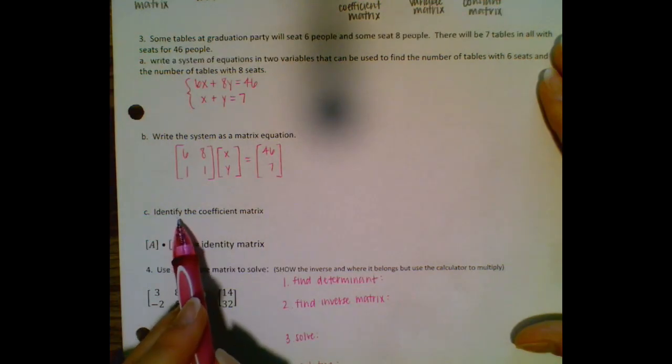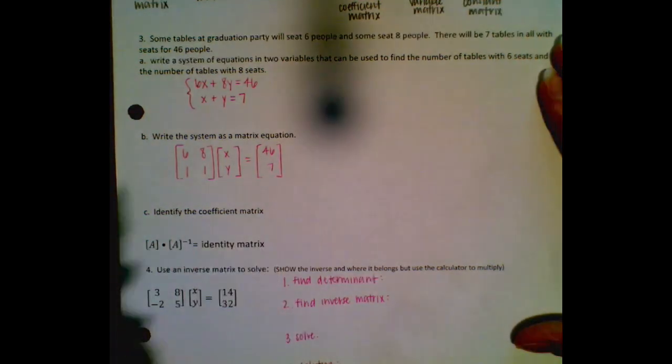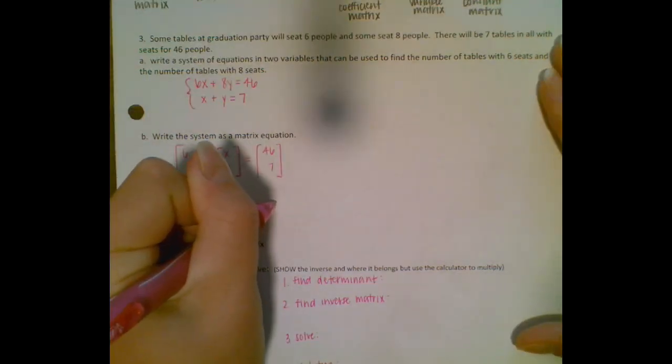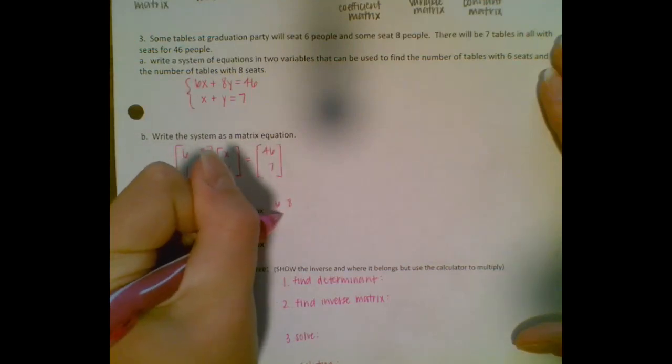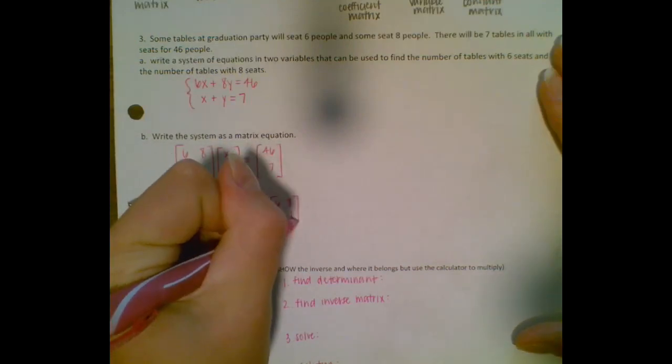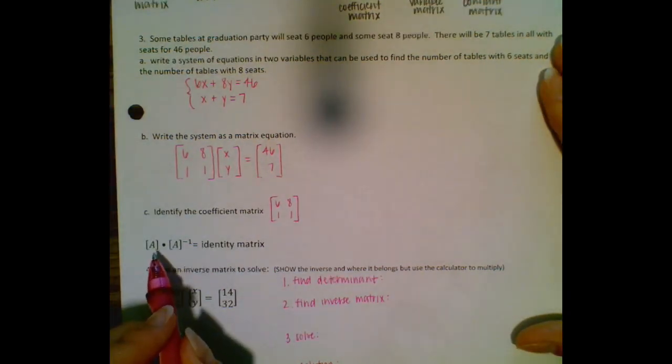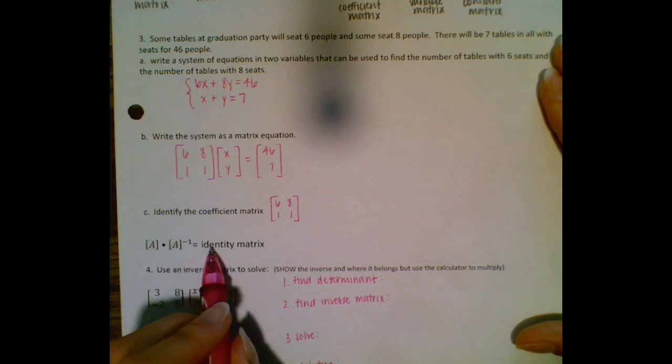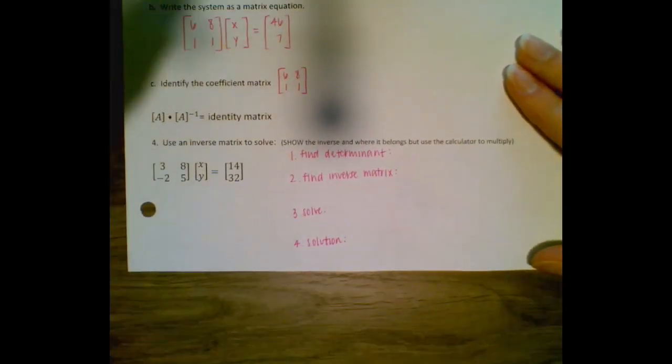Now we're going to identify which one is the coefficient matrix. Well, we've already talked about that. It's just the coefficients from the system of equations. So 6, 8, 1, and 1 is the coefficient matrix. And just a reminder, like earlier on when we started the matrix unit, the matrix times the inverse matrix equals an identity matrix with the 1s and the 0s.